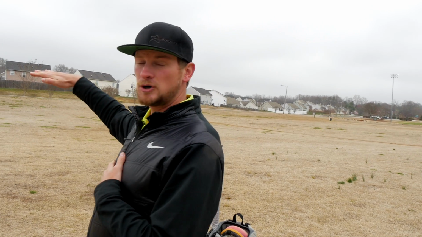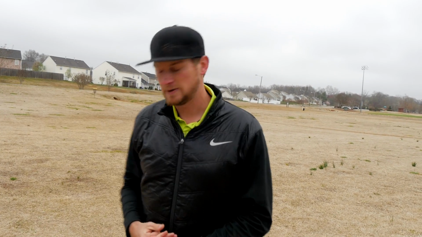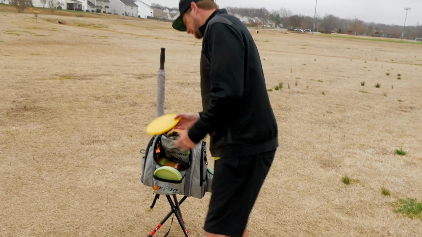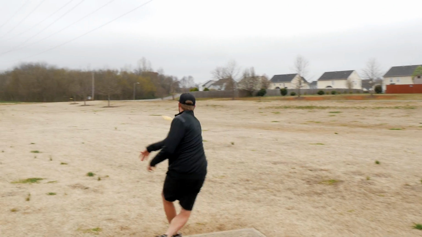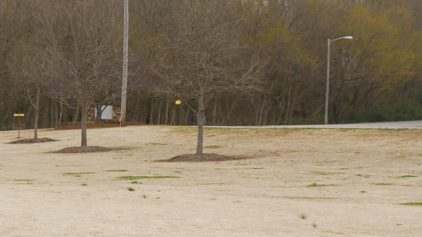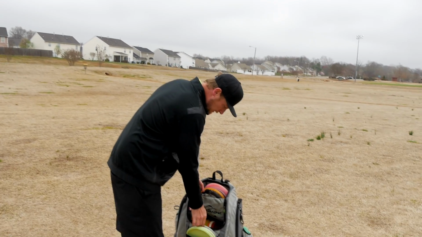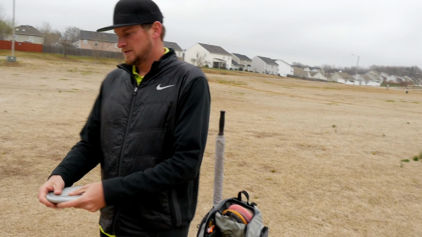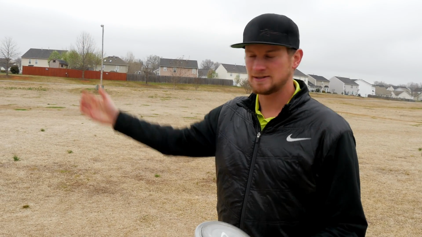A hyzer's wanting to get down to the ground, whereas a turnover disc with the anhyzer is going to want to glide. You get much more distance that way. Try going straight at it with the forehand. Or not. But the point is, there's a lot of different ways to make a disc go a certain distance.